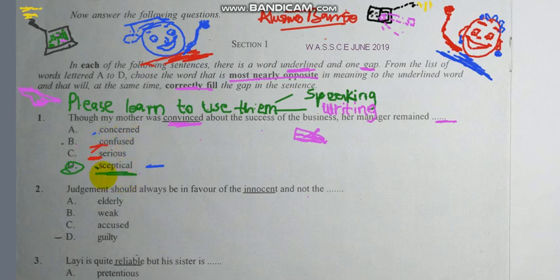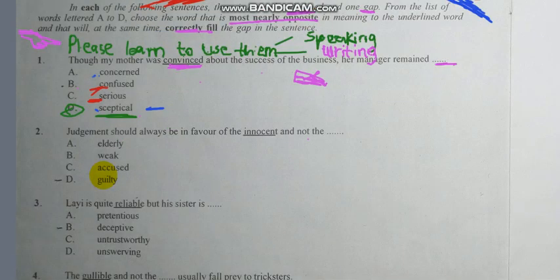The second question says, judgment should always be in favor of the innocent and not the dash. The word innocent has been underlined. So we are looking for the word amongst the list: elderly, weak, accused, and guilty. Of course, let's get rid of elderly because we are not talking about age here. We are talking about being innocent. Weak, we are not talking about strength or weakness. We are talking about innocence.